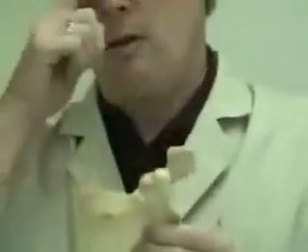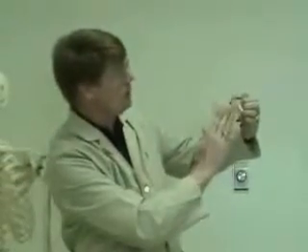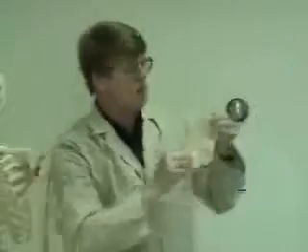So use these features to determine left or right on this scapula. I can tell that this is a left scapula because I know I am looking at the front of the scapula. I know that the humerus and my arm attach laterally, and I know that the spine belongs in the back. So spine in the back, humerus laterally, we have a left scapula.